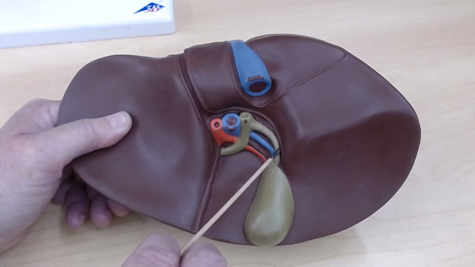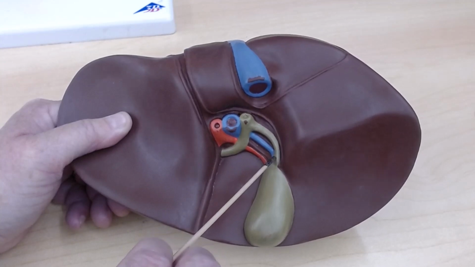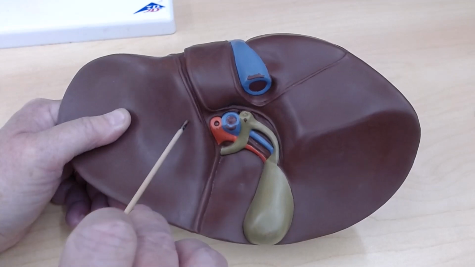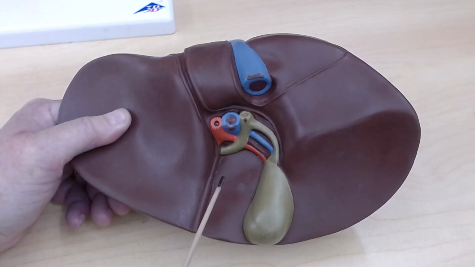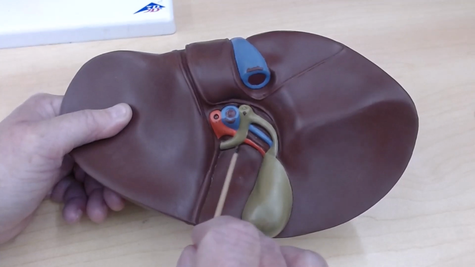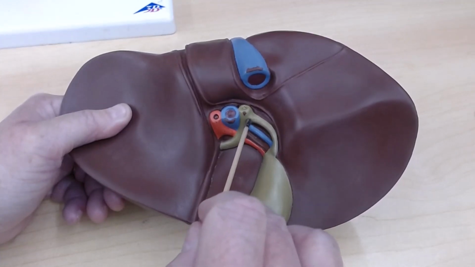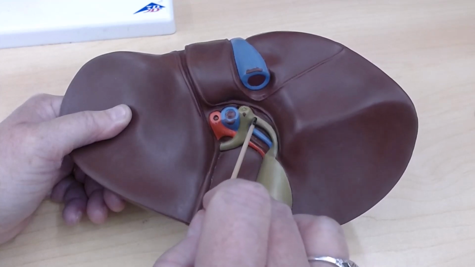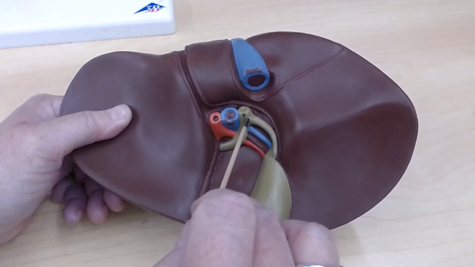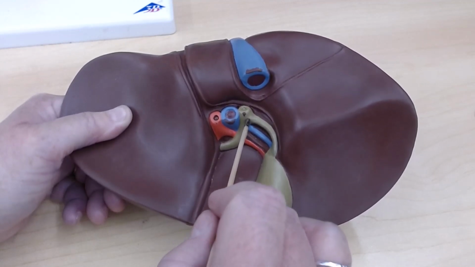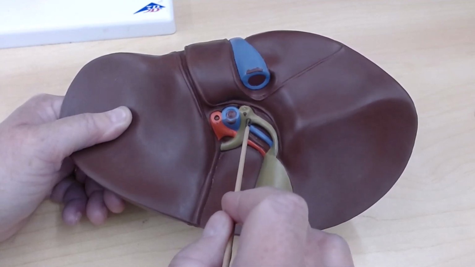That's spelled C-Y-S-T-I-C, cystic duct. And bile from the liver is going to go through the common hepatic duct, here in green. Now, the common hepatic duct and the cystic duct are going to combine and merge together right here at this point to form the common bile duct.